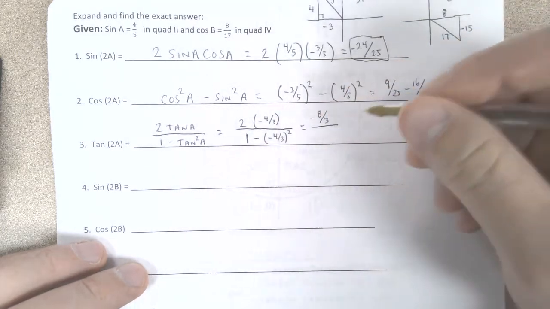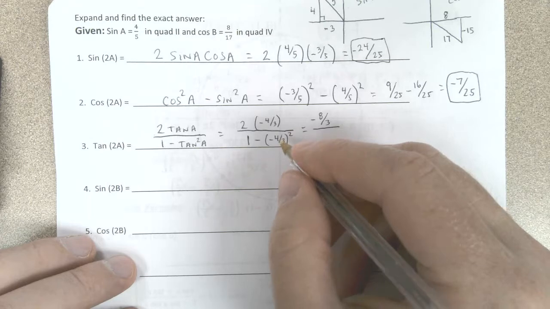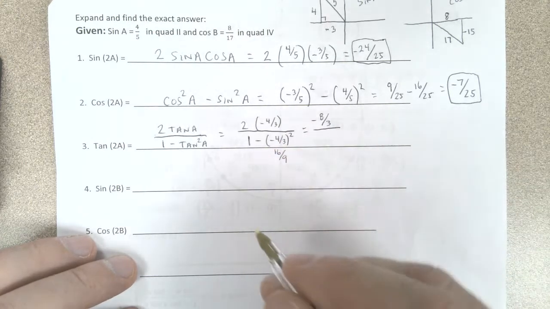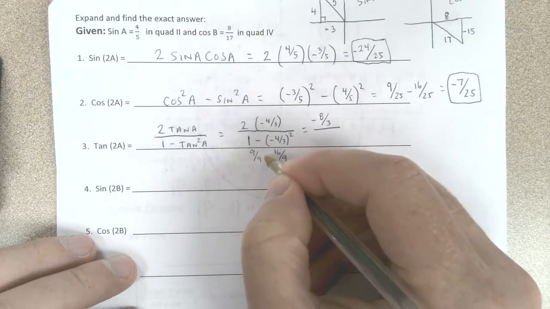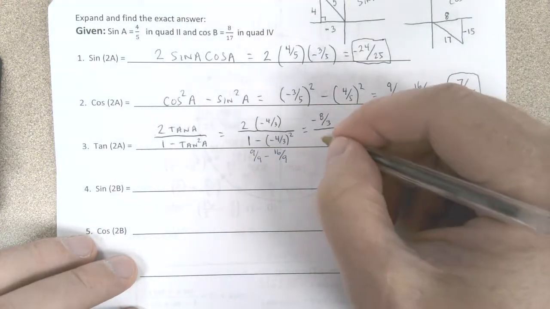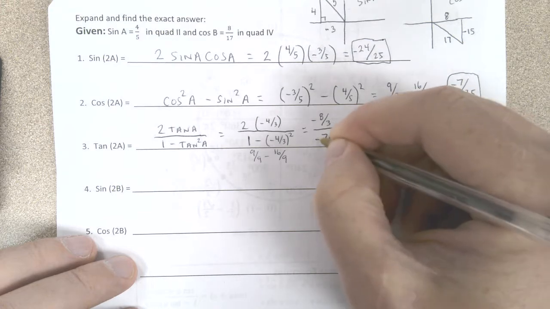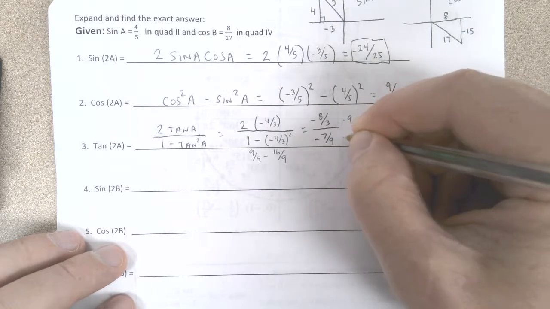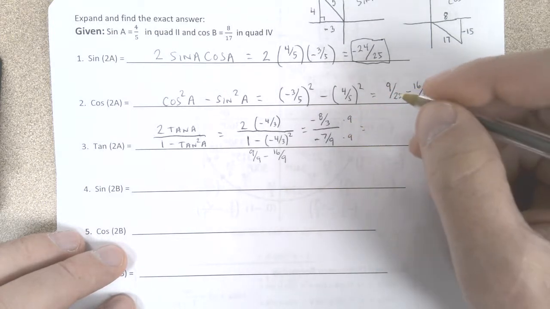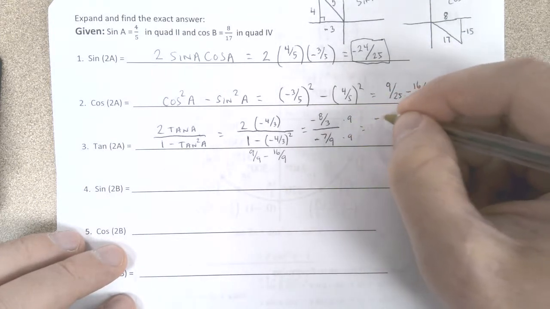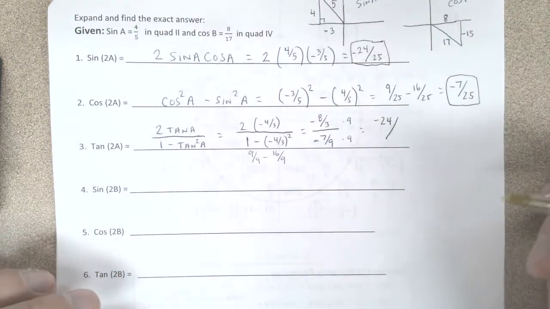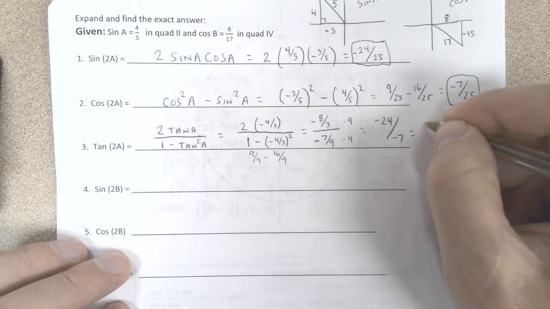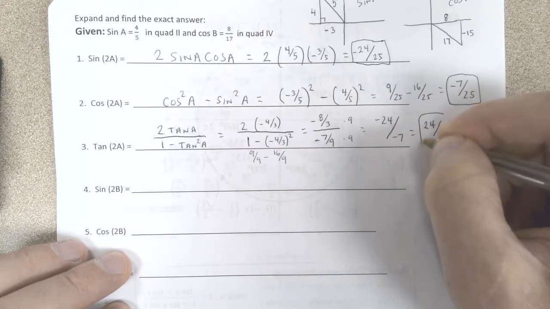On the bottom, I end up getting negative 4/3 squared is 16 ninths, which I get a common denominator, 9 ninths. 9 ninths minus 16 ninths is negative 7 ninths. To get rid of the complex fraction, I'm going to multiply the top and the bottom by 9. That's going to get me negative 24 on the top. And then on the bottom, that gets me negative 7. So when I simplify that, it's just simply 24 over 7.